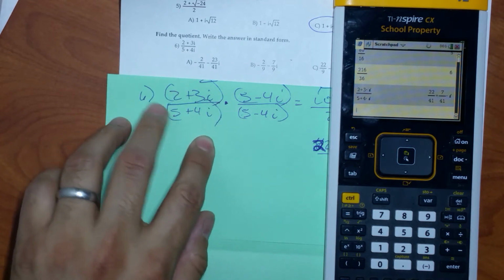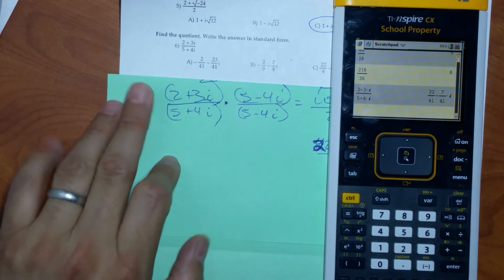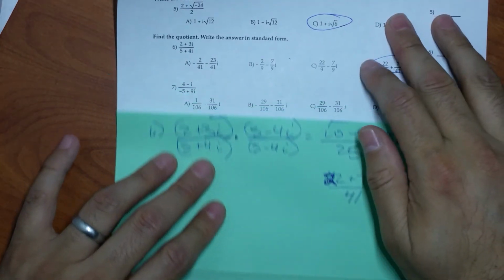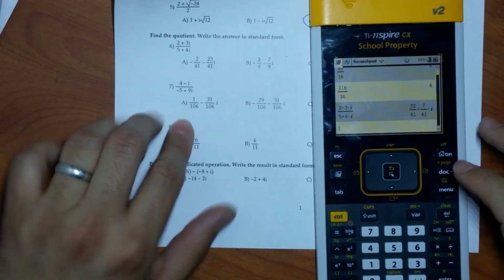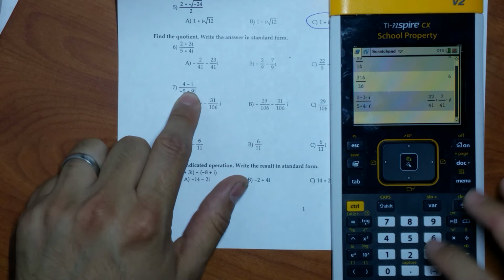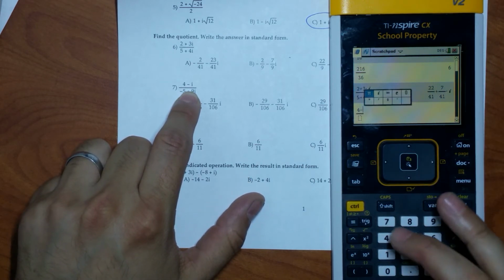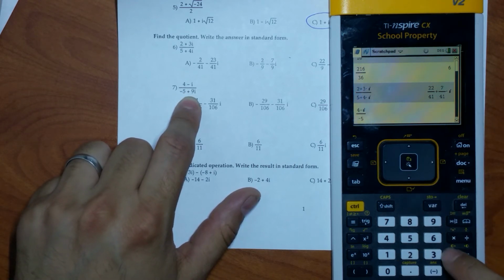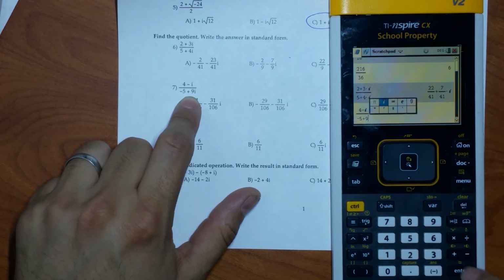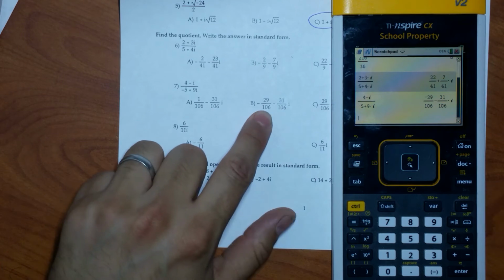So well, I know when you did it on your homework, you had to do it the long way. So can we do that for 7 and 8 too? Yep. So Jimmy just asked if we could do that on 7 and 8. Let's do that on 7 and 8 to see what we get. 7 says 4 minus i over negative 5 plus 9i. The answer is B. So I get an answer, and the answer is B.